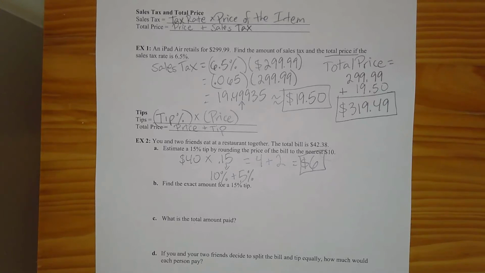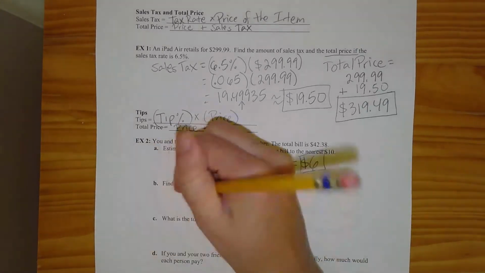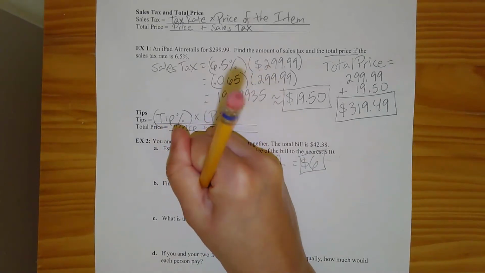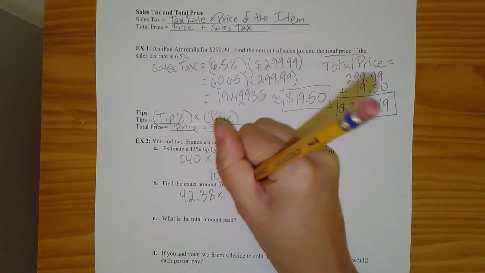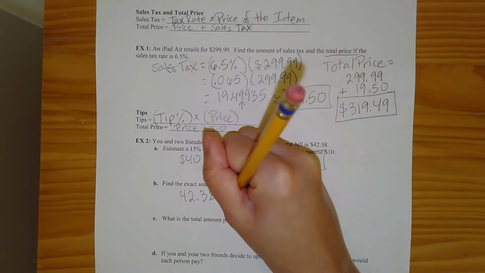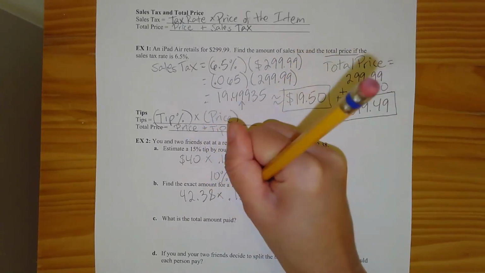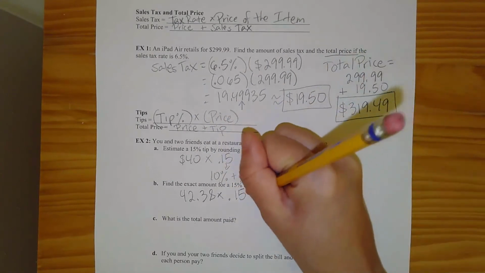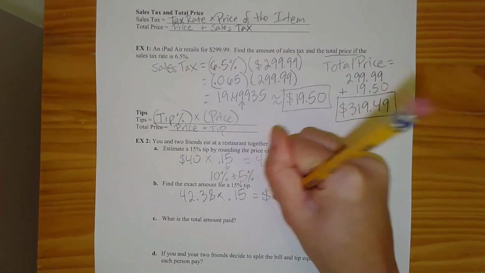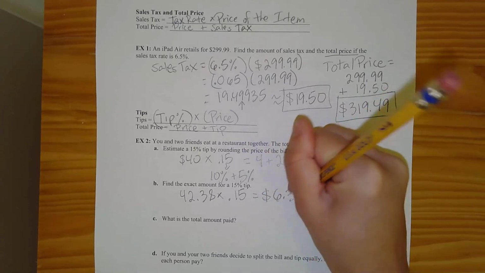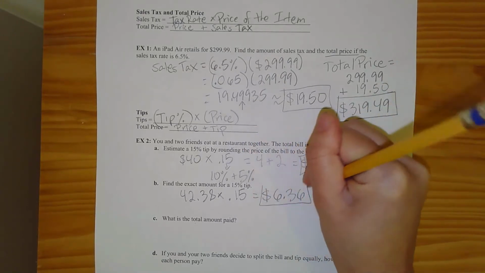Find the exact amount for a 15% tip. All right, so we're going to find the exact amount. So I'm going to do $42.38, and I'm going to multiply it by my tip percent, which is 15%. So I'm going to multiply it by 0.15. If you type that in your calculator, you're going to get $6.36 as a tip. Okay?